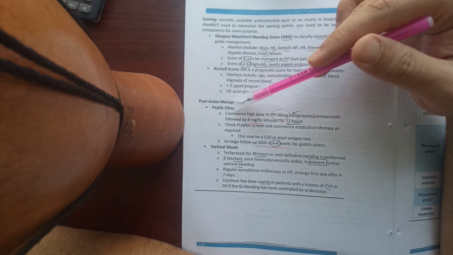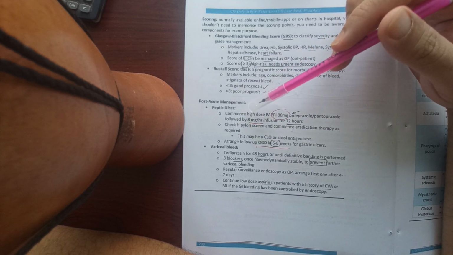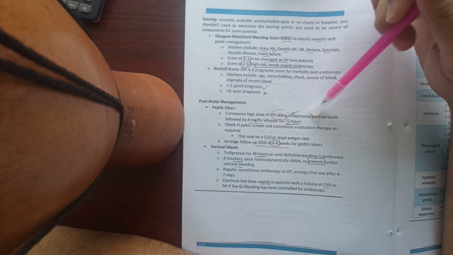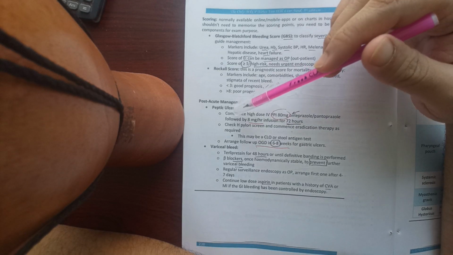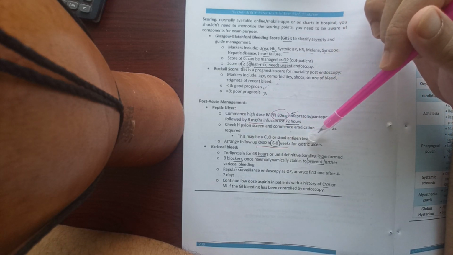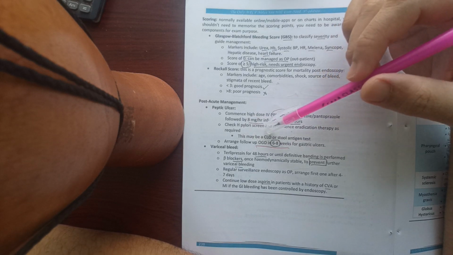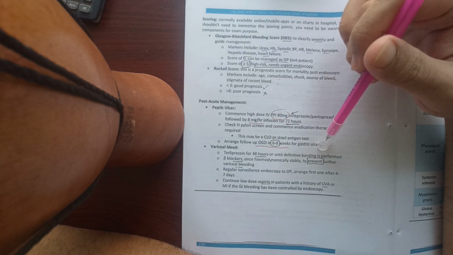Post acute management of peptic ulcer: high dose IV PPI, 80 mg followed by 8 mg per hour infusion for 72 hours. Check the H. pylori screen and give eradication therapy as required. This may be a CLO or stool antigen test. Arrange follow-up OGD in 6 to 8 weeks for gastric ulcers.